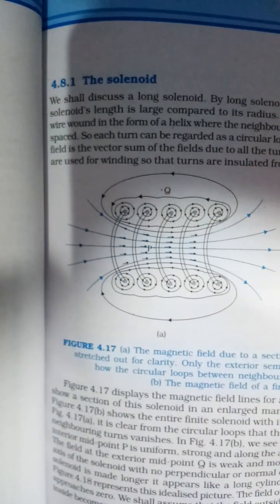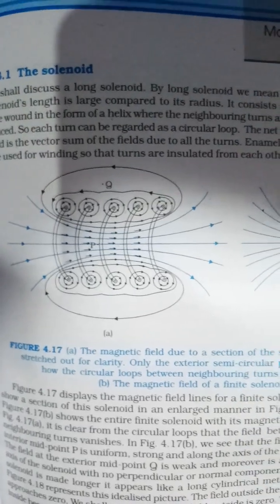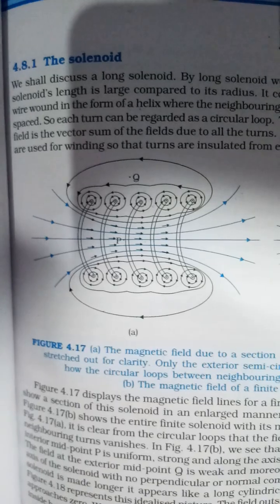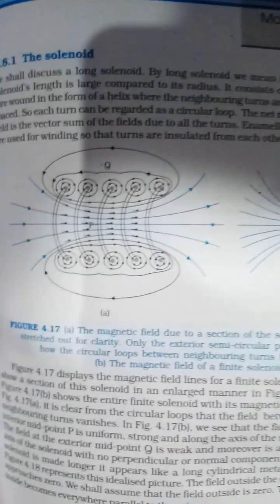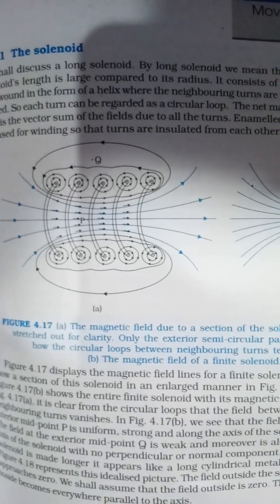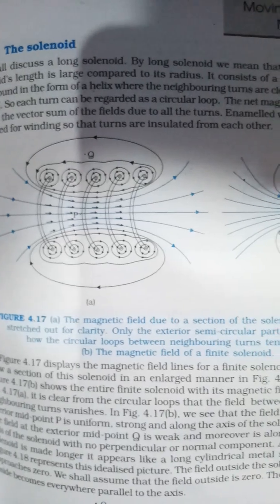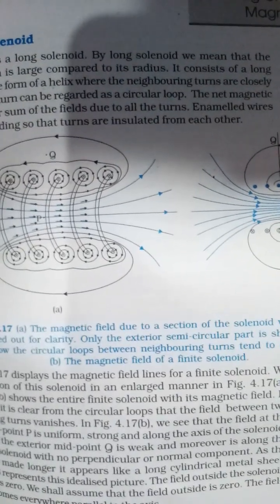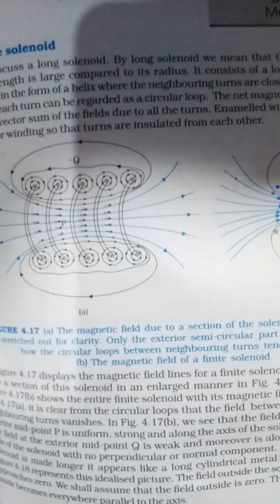Dear students and aspirants of physics, you will see here we shall discuss a long solenoid. By long solenoid we mean that the solenoid's length is large compared to its radius. It consists of a long wire wound in the form of a helix where the neighboring turns are closely spaced, so each turn can be regarded as a circular loop. The net magnetic field is the vector sum of the fields due to all the turns.